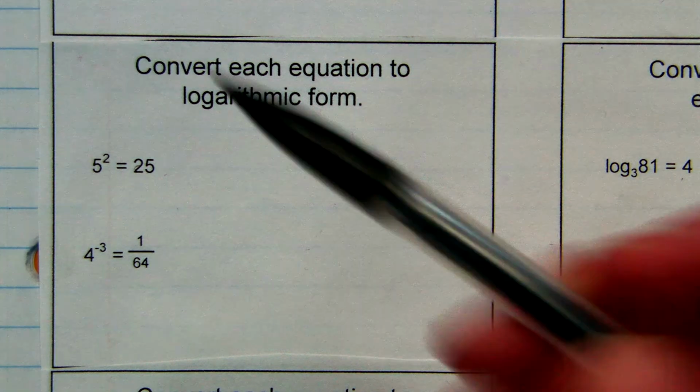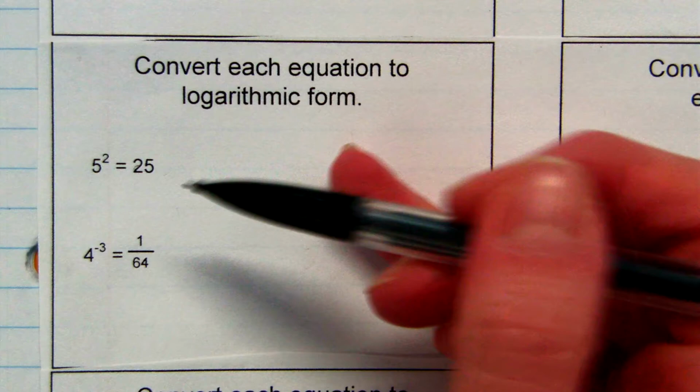All right, so does anyone want to volunteer to help me with the first one? Okay, so log, what do I do next? 5. Where does the 5 go?